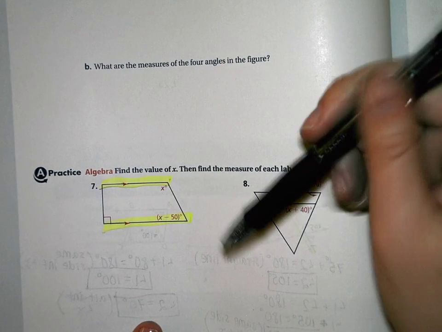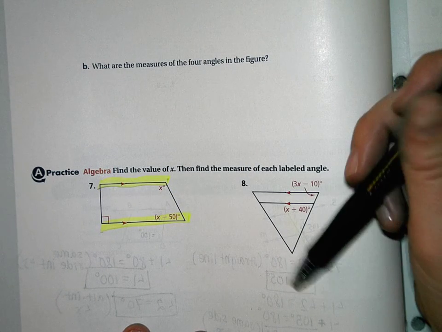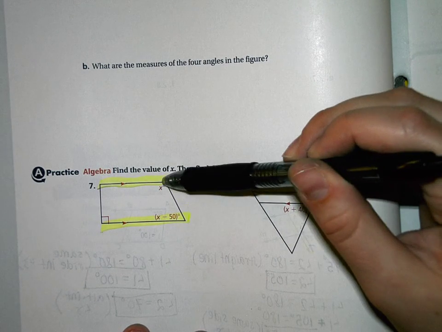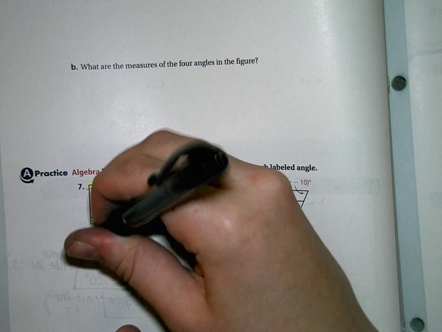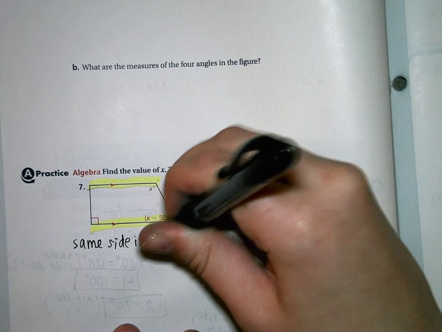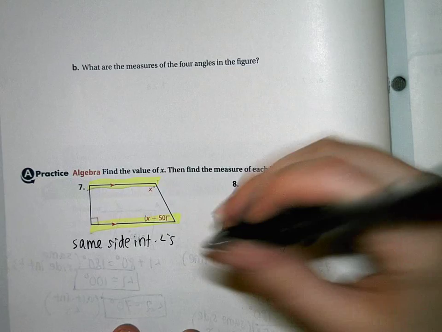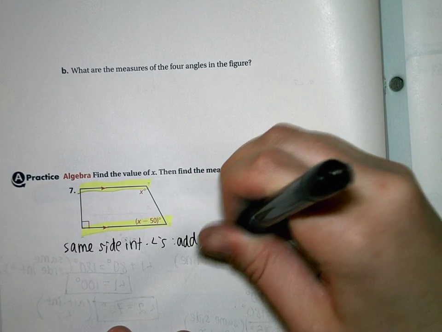Now we have to think about the relationship between those two angles. Well, we know that they're on the inside of those parallel lines and they're on the same side. So something we know about same side interior angles is that they add to 180 degrees. Again, they're supplementary.